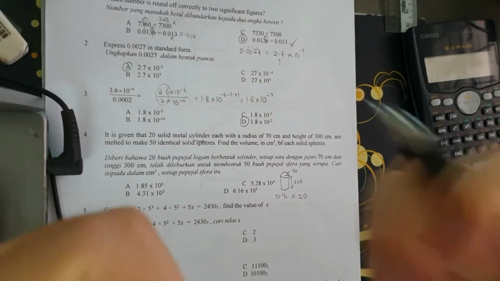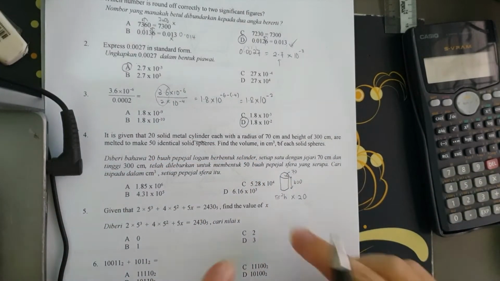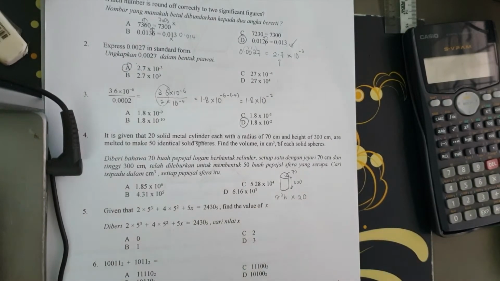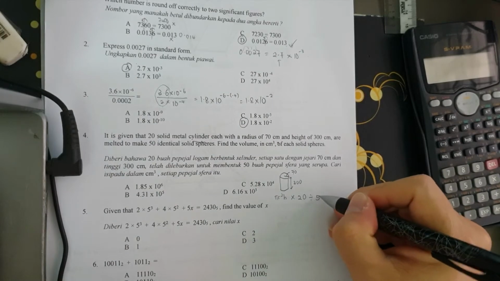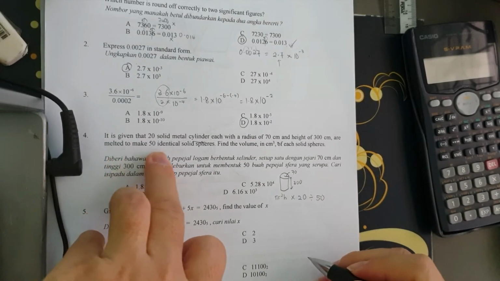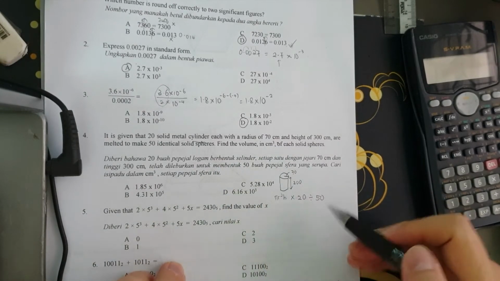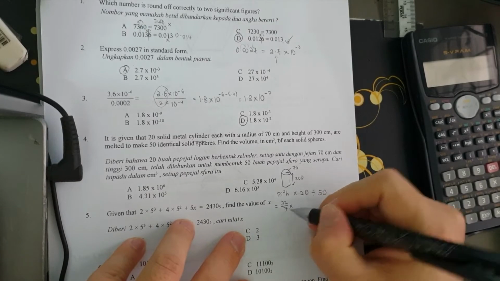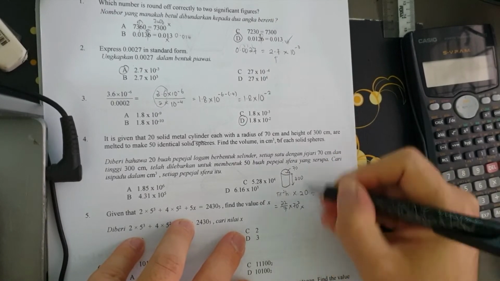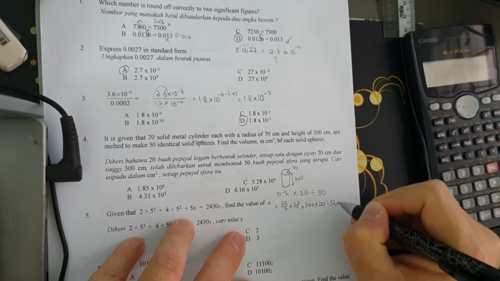So you know you have 20 of these, combine all together, and then you melt it into 50. So of course you need to divide by 50 because you need to melt it to make 50 identical solid spheres. So find the volume of each sphere, right? So this is the formula. So pi, you use 22/7 times 70 squared times 300 times 20 divided by 50.